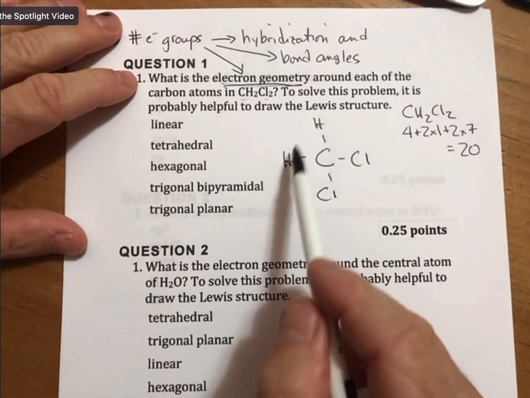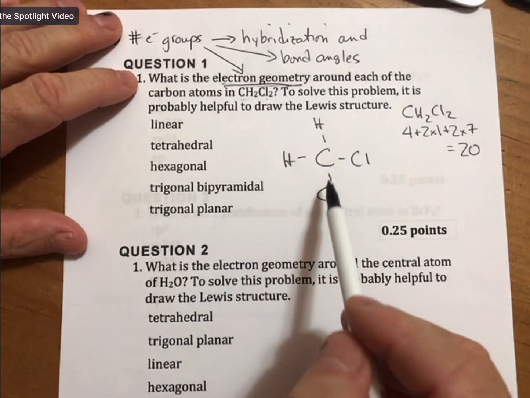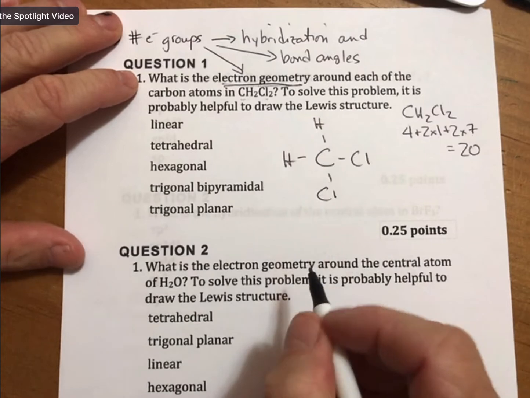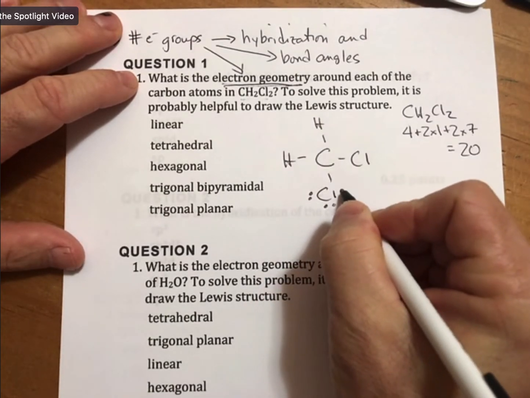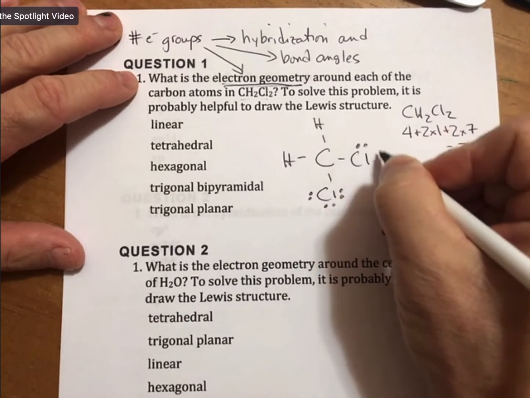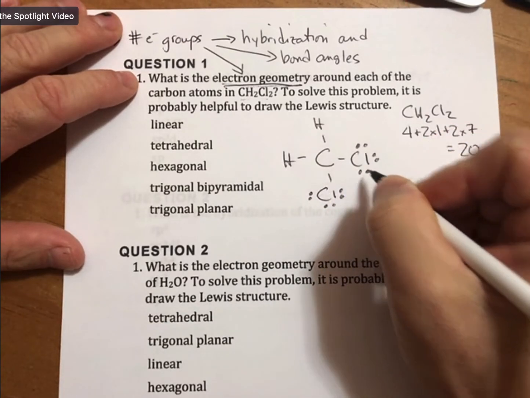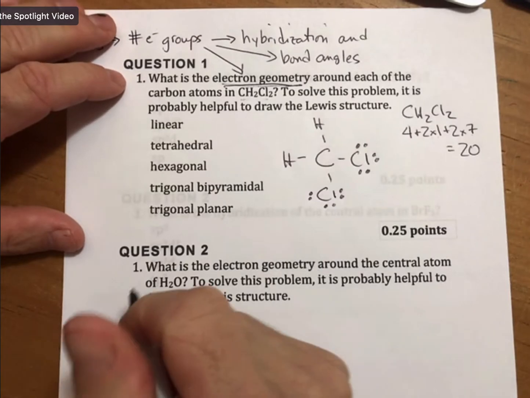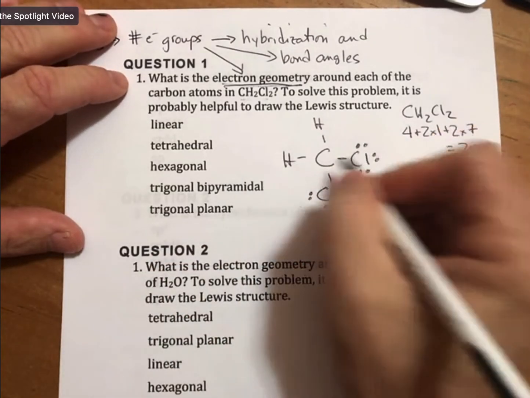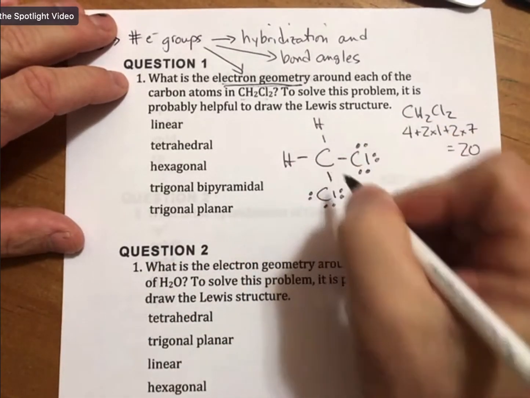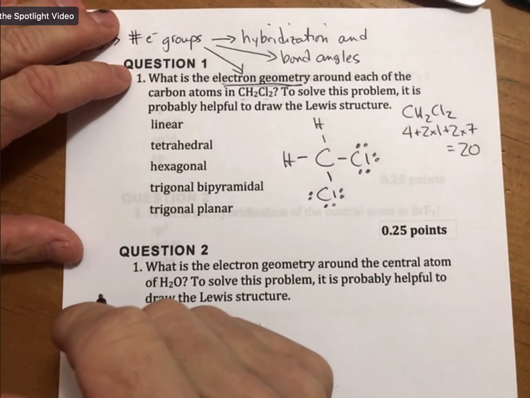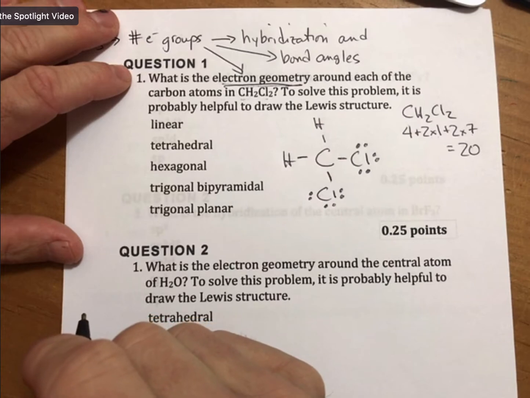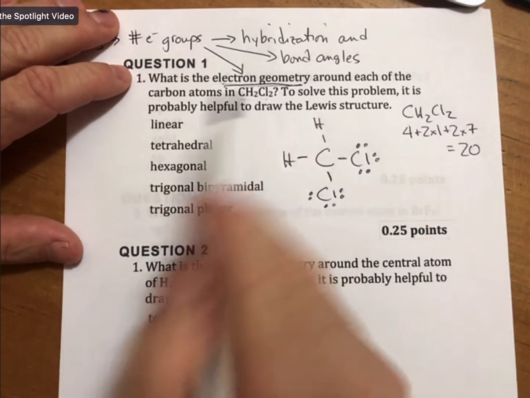Each of our hydrogens does not need any more, so I will start with one of my chlorines. I have 8, so that's going to be 10, 12, 14, 16, 18, 20. And I just so happen to have run out. If I had extra, I could consider putting them on my central atom. This is the best Lewis structure for CH2Cl2.